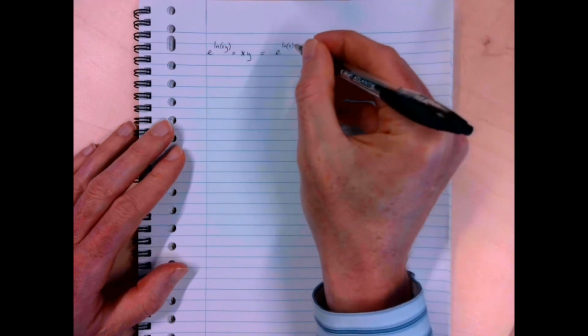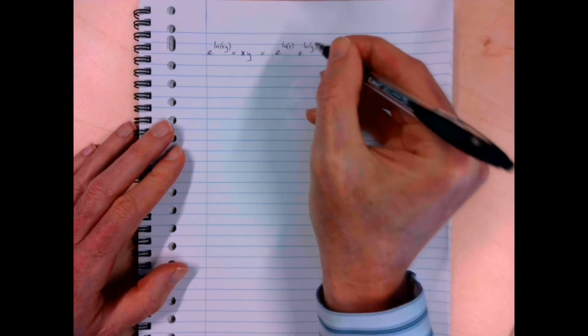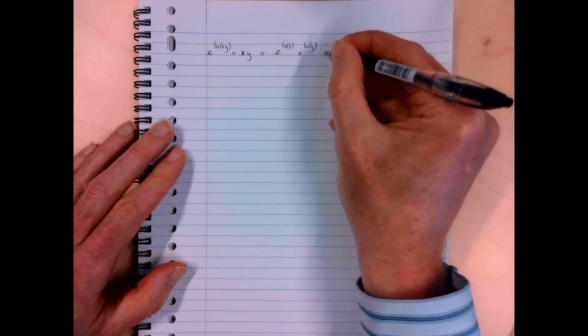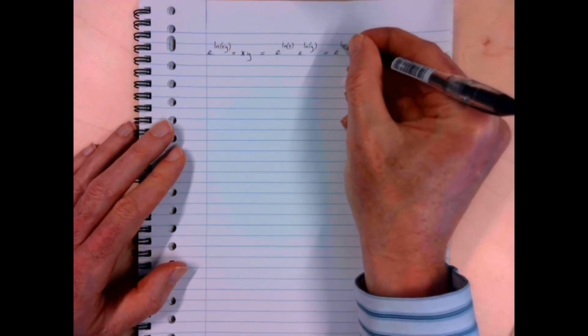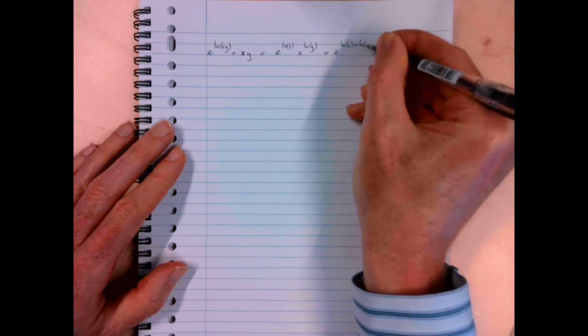And I can write y as e to the power of the log of y. But if I multiply two powers, then you know what to do. You can add up the two exponents. So this can be nothing else but e to the power log x plus log y.